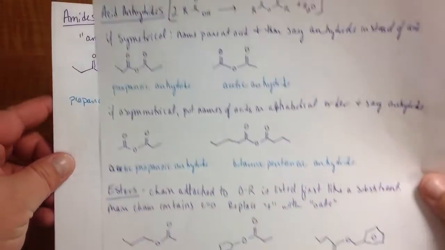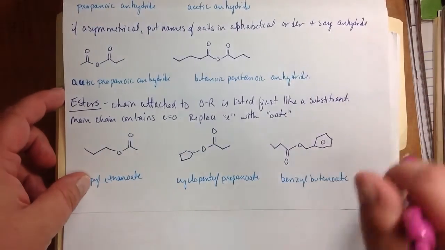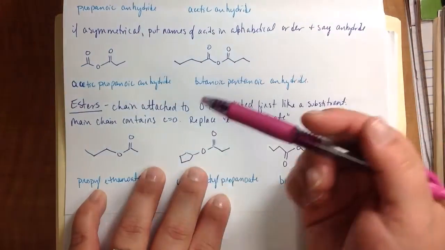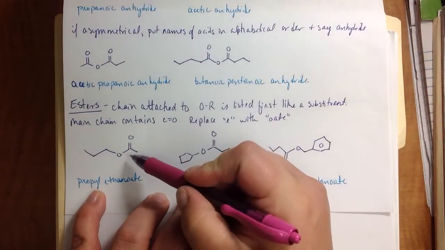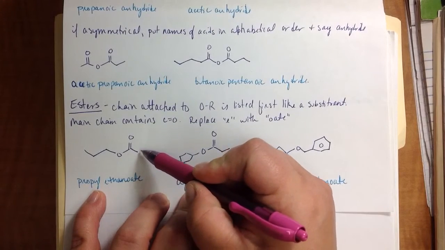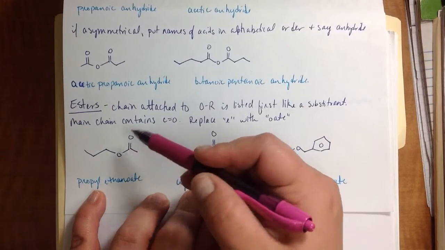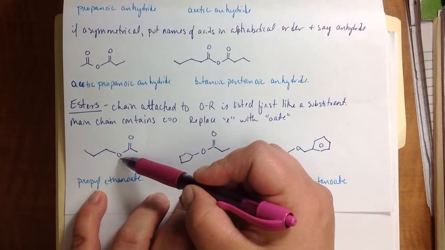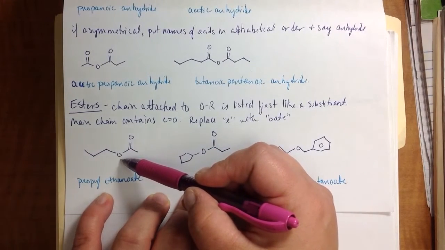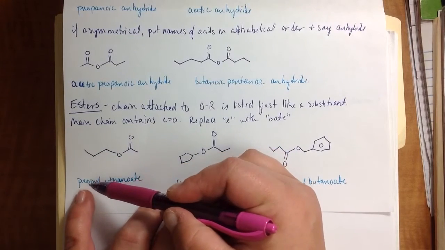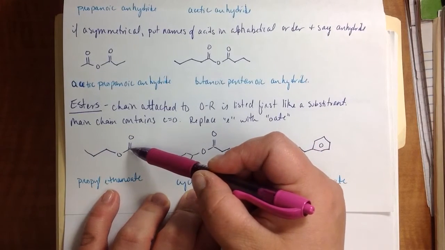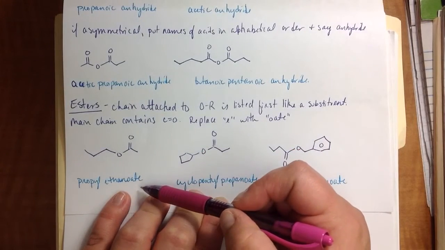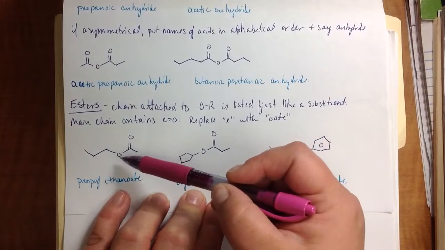Okay, next comes esters. And esters, I actually see these written incorrectly a lot. The carbon that's in the carbonyl, that's your parent chain. Everything that's coming off of this guy is your substituent, off of the other oxygen. So we call this 1, 2, 3, that's propyl, and then we say that this is ethane, take off the E, add oate. So propyl ethanoate.